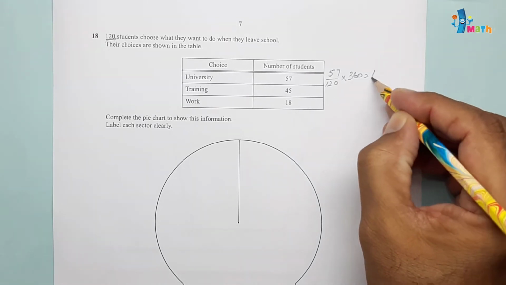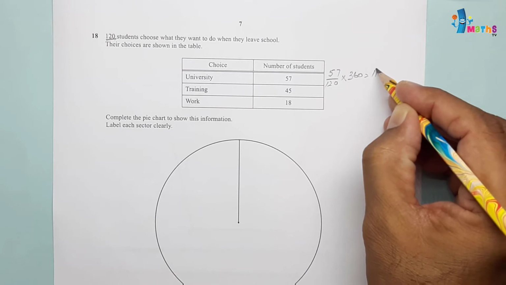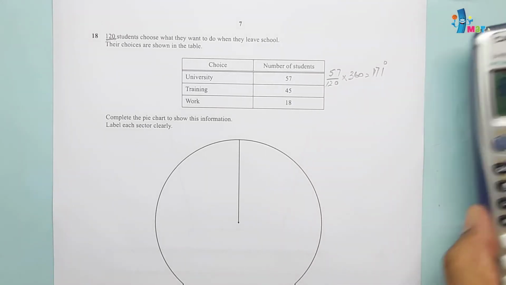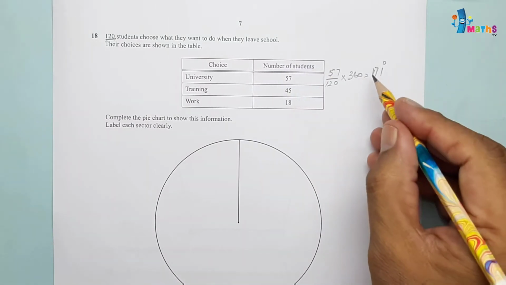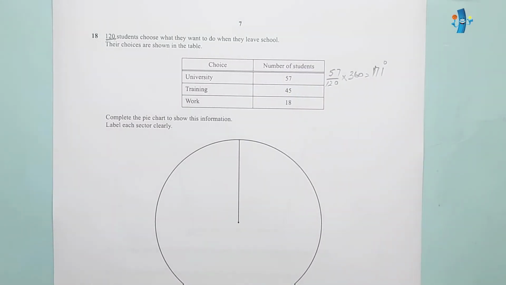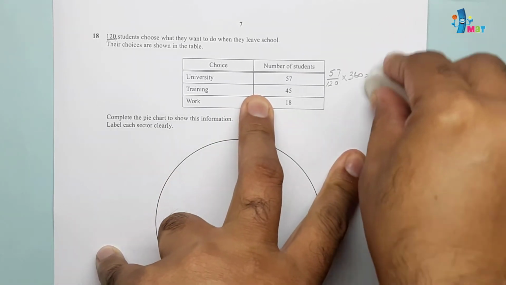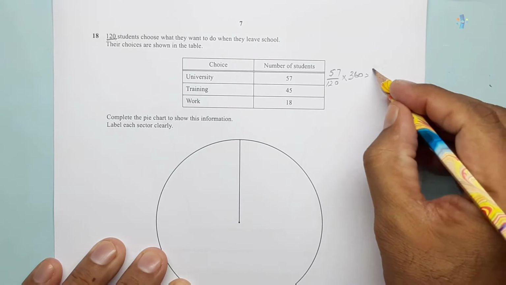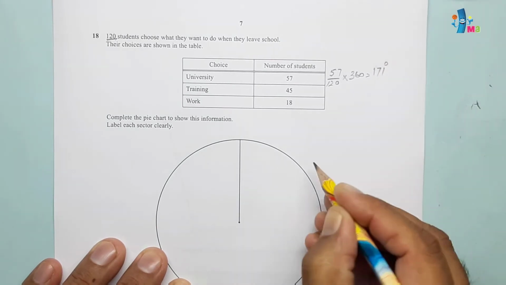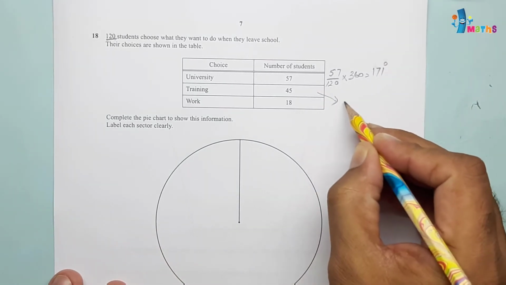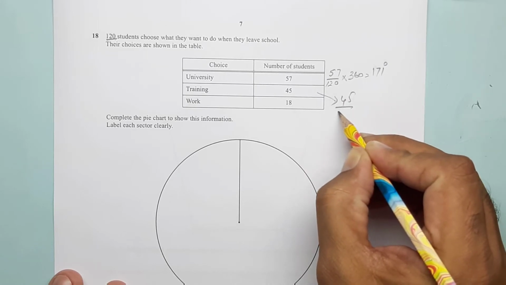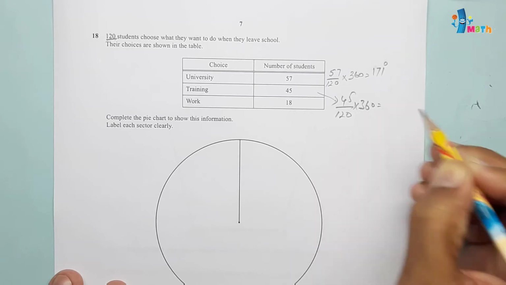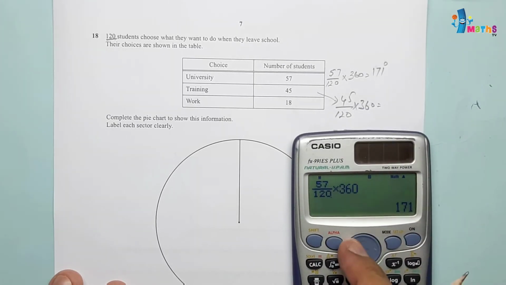So this value will be 171 degrees. This is the calculation, which is 171. So we have written here. Basically I'll have to erase and write properly. So this will be 171 degrees. For this one we can calculate 45 out of 120 multiplied by 360, and this will be 45.